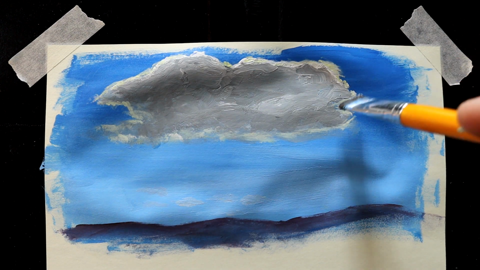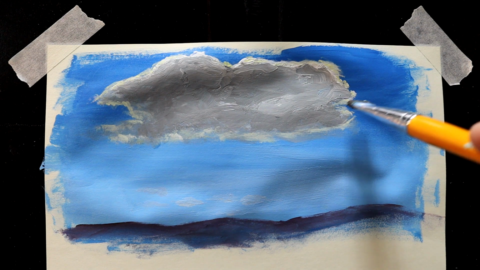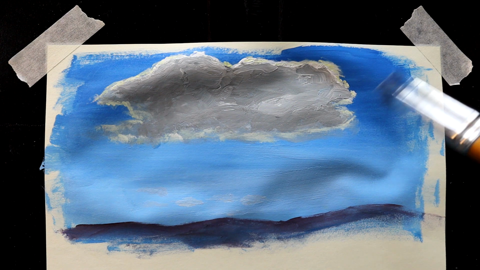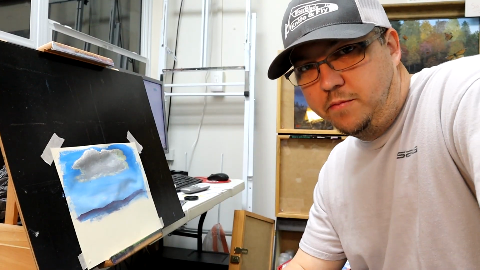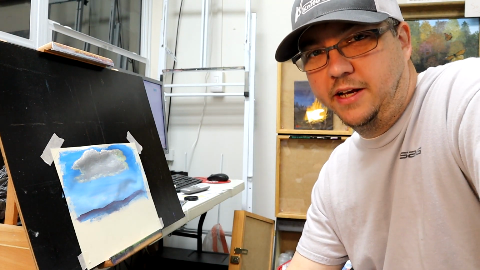And now we have created ourselves essentially a cloud that the sun is on the opposite side of from us. So you could have a whole sky full of these if you want to create a backlit cloud. Alright, so I hope maybe that little quick tutorial there gave you some ideas of what you can do to create some clouds on your paintings.